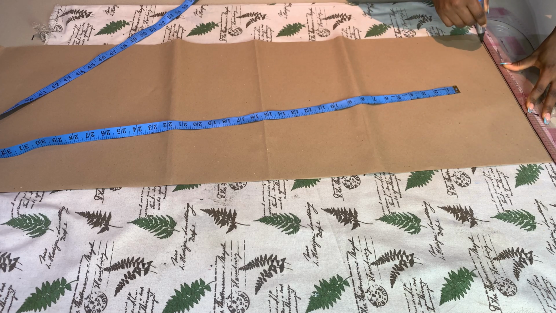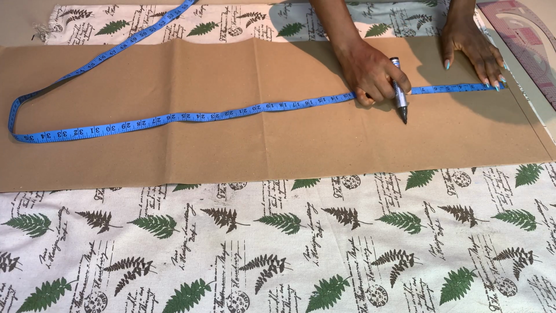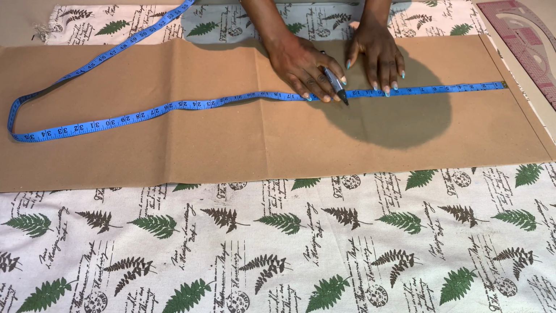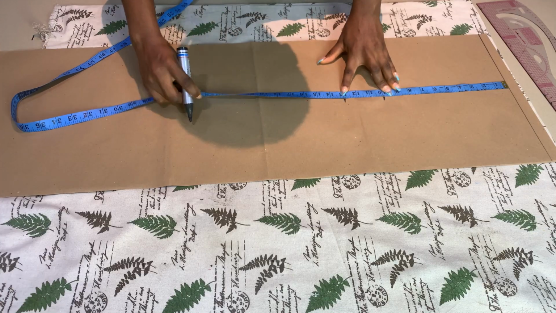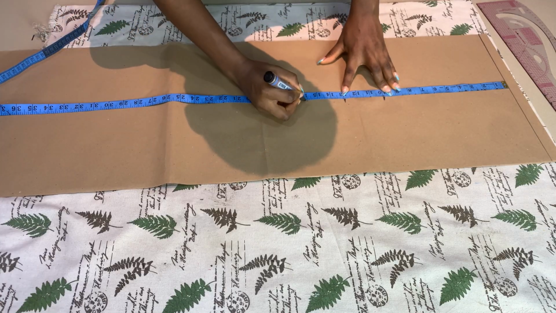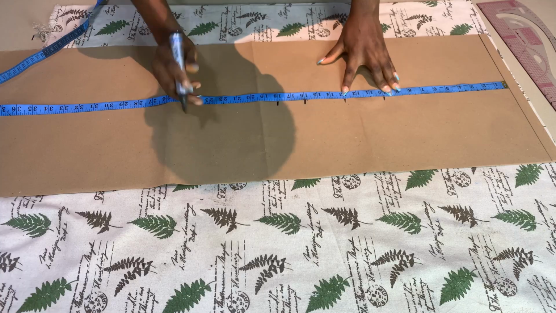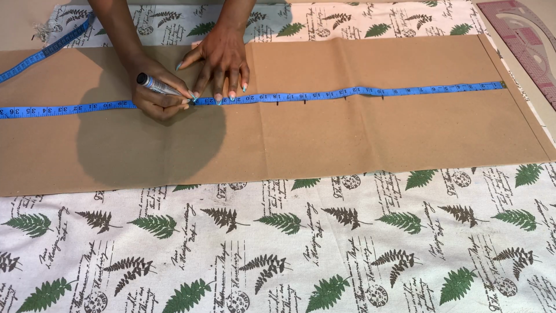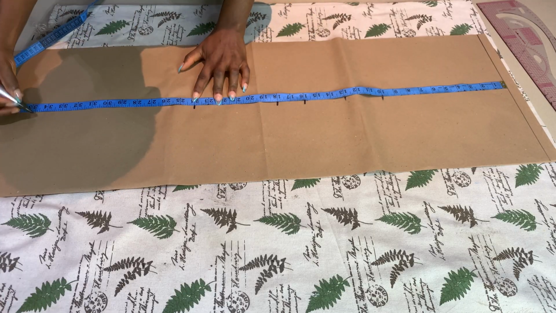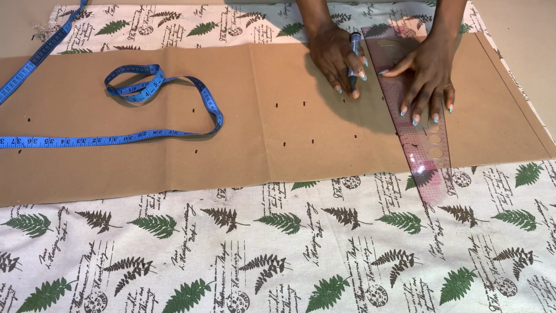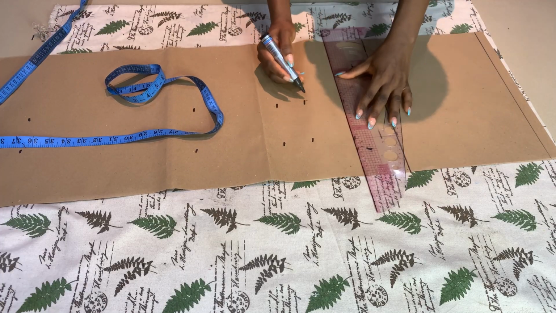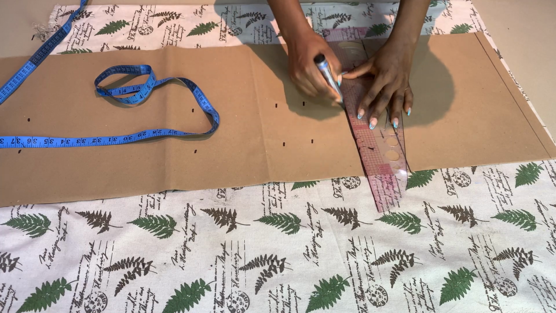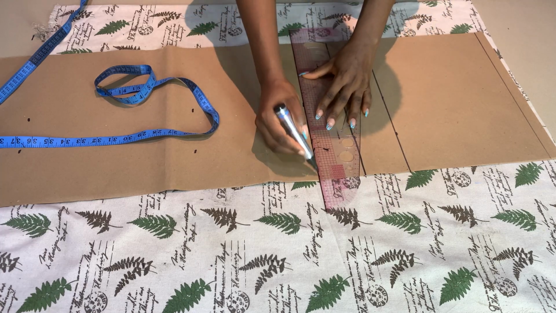So I started by marking my startup line, and then I took my bust measurements, my under bust, my waist, and I added 2 inches after my waist measurements, then my hip line and the gown length. I used 35 here, but you can use your own measurements. Okay, so I marked the lines that I just mentioned now.